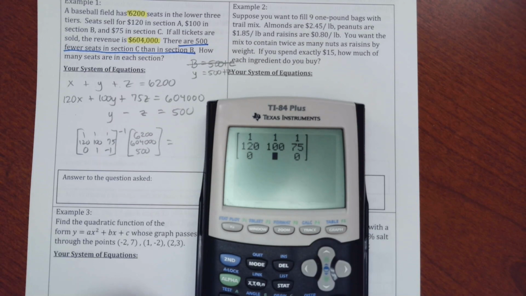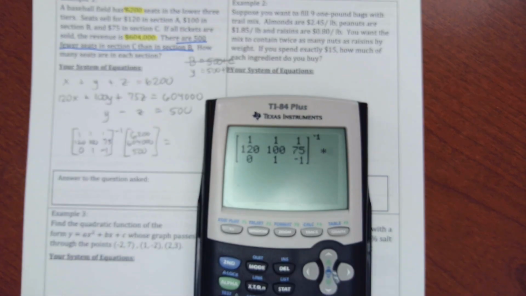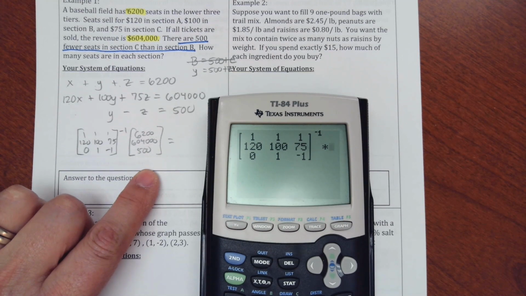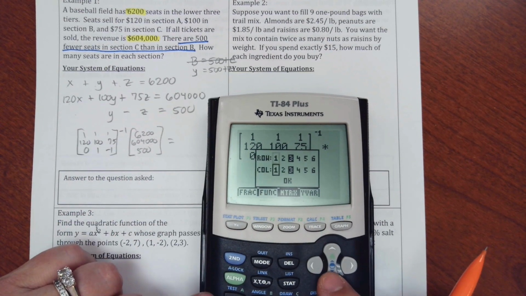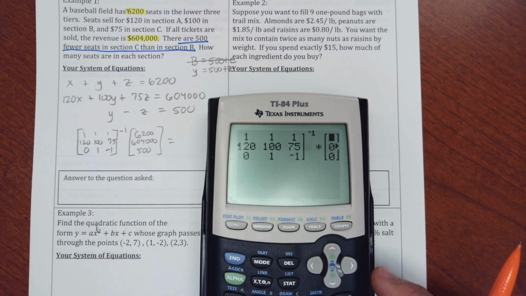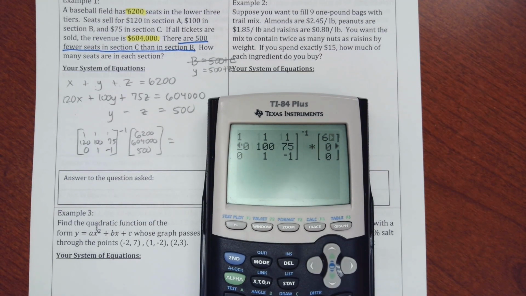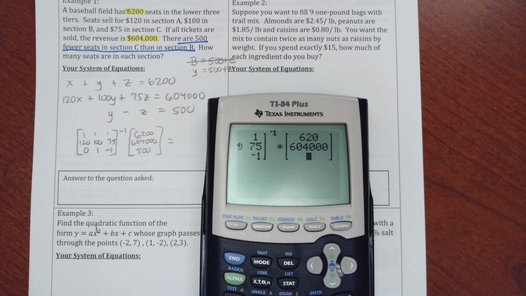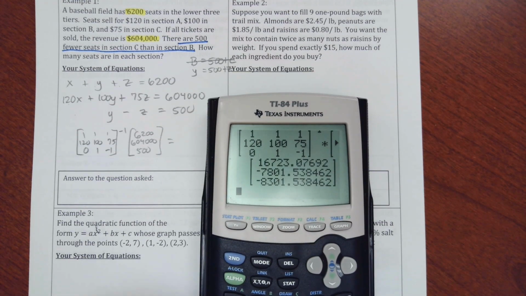We got 0, 1, and negative 1. Then remember I have to inverse it, so inverse it times. Now I have to put in this 3 by 1 matrix. So alpha zoom, let's make it 3 by 1. And 6,200, 604,000, and 500.